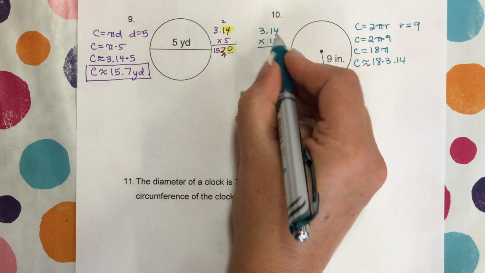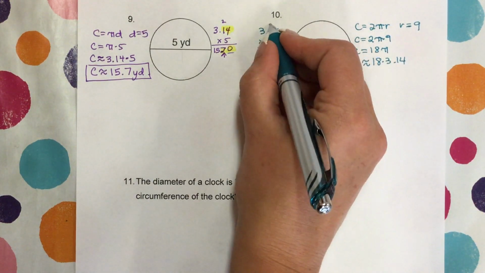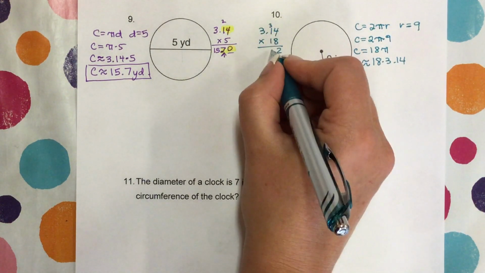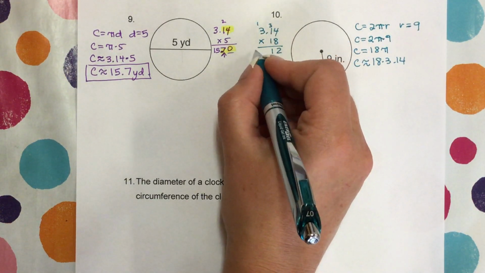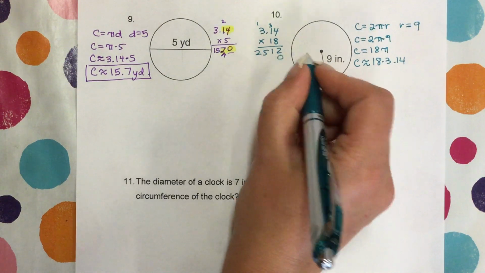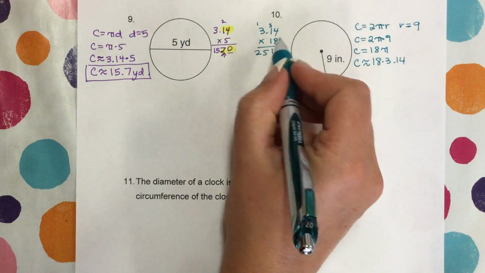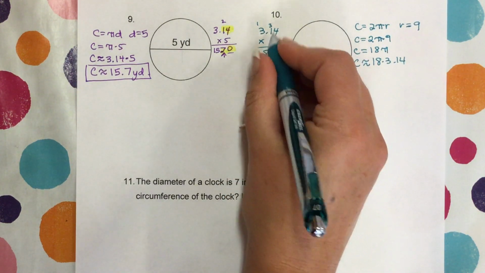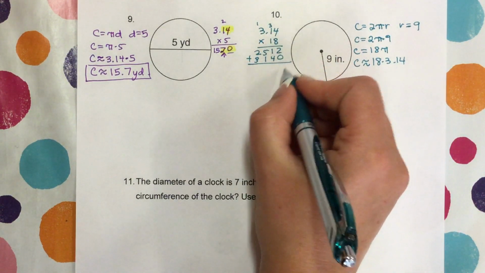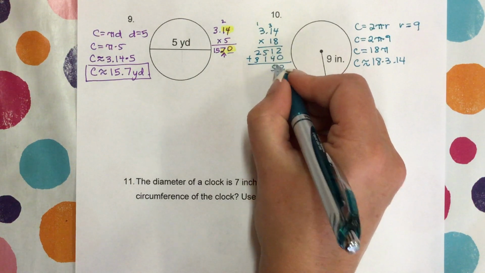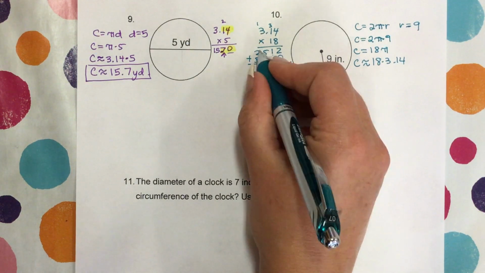8 times 4 is 32, write the 2, carry the 3. 8 times 1 is 8, plus 3 is 11, write the 1, carry the 1. 8 times 3 is 24, plus 1 would make it 25. I'm going to write a 0 because now we're moving to the tens place. 4 times 1 is 4, 1 times 1 is 1, 1 times 3 is 3. Now we add. 2 plus 0 is 2, 1 plus 4 is 5, 5 plus 1 is 6, 2 plus 3 is 5.